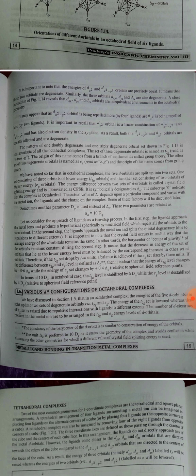The other set of two degenerate orbitals is named eg, and the origin of this name comes from group theory. We have noted so far that in octahedral complexes, the 5 d orbitals are split up into two sets: one set consisting of three orbitals of lower energy, the t2g orbitals, and the other set consisting of two orbitals of higher energy, the eg orbitals. The energy difference between the two sets of d orbitals is called crystal field splitting energy and is abbreviated as CFSE. It is symbolically designated as delta naught.